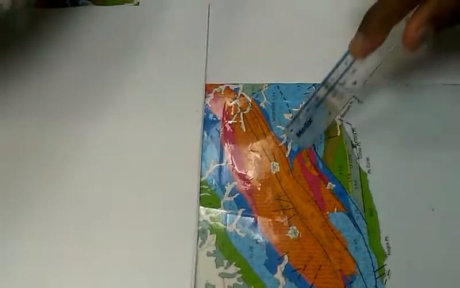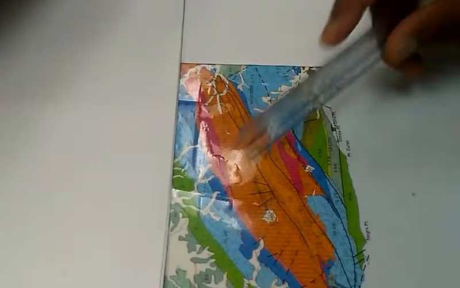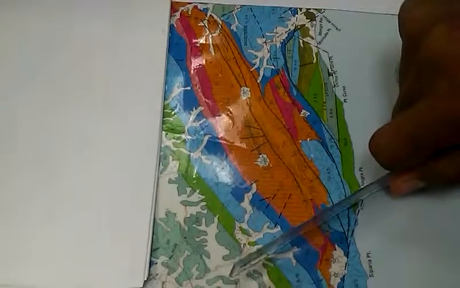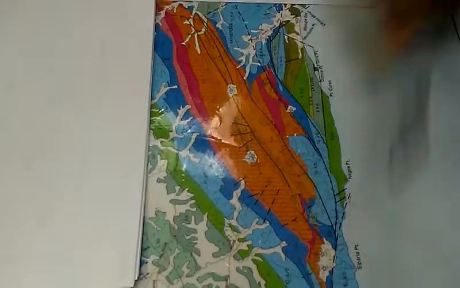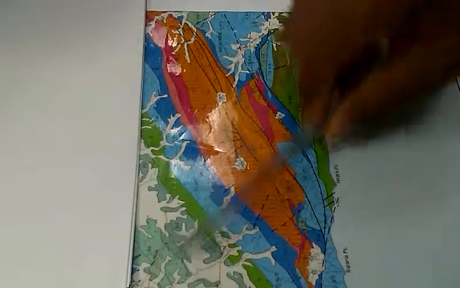Okay? So this area has another type of faulting. Apart from truss faulting, you have normal faulting, which is these faults which have a northwest southeast trend. But these which are trending northeast southwest and are longer are thrust faults. Thrust faults, normal faults.